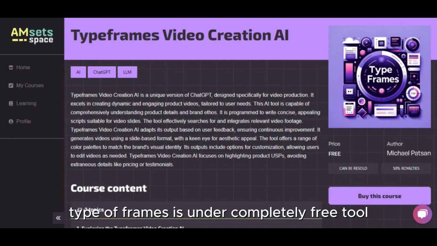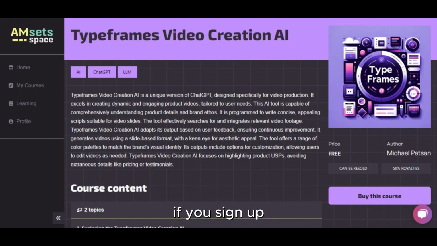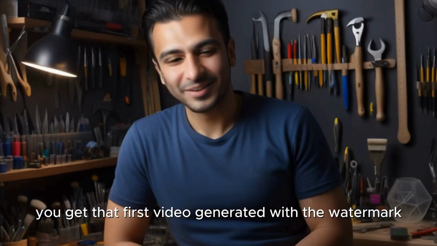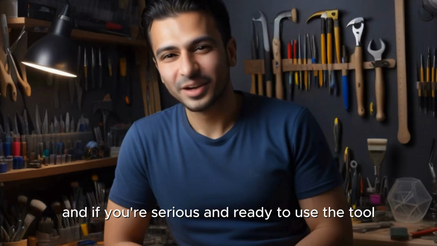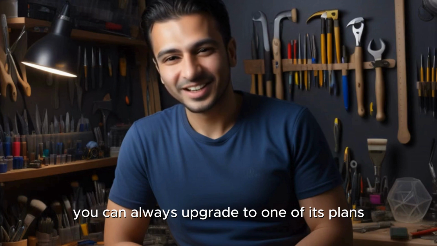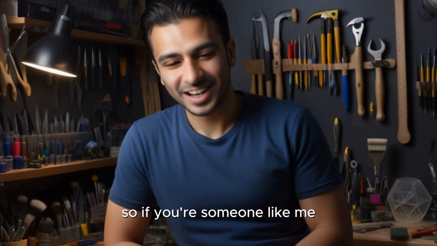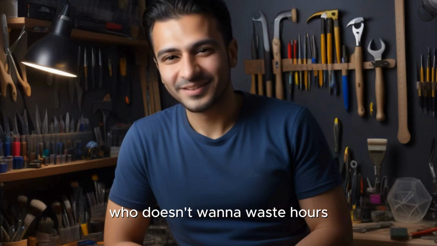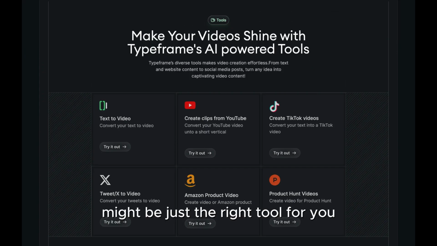Typoframes isn't a completely free tool. If you sign up, you get that first video generated with the watermark. And if you're serious and ready to use the tool, you can always upgrade to one of its plans. So if you're someone like me who doesn't want to waste hours producing and editing a video, Typoframes might be just the right tool for you.